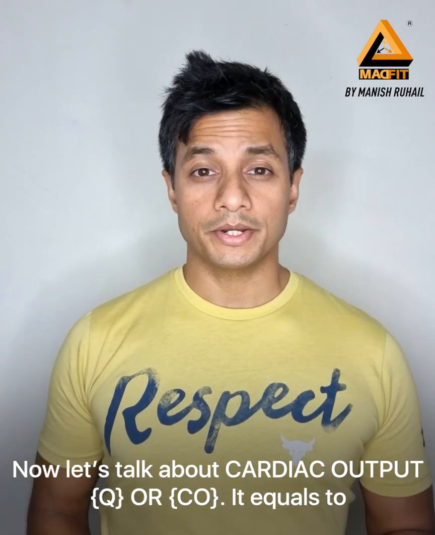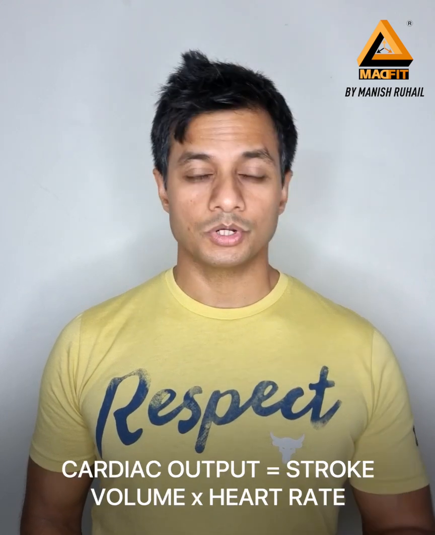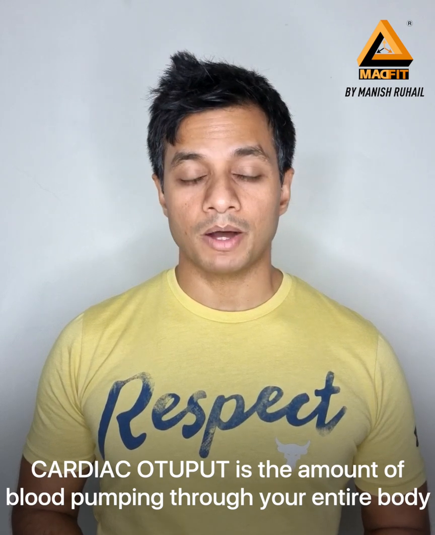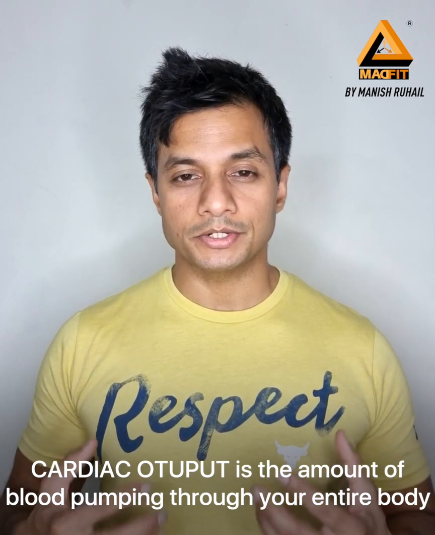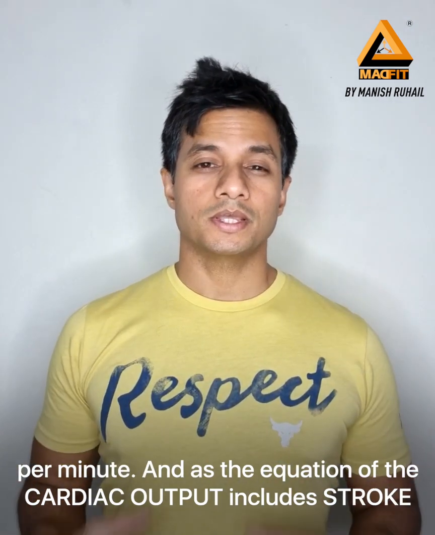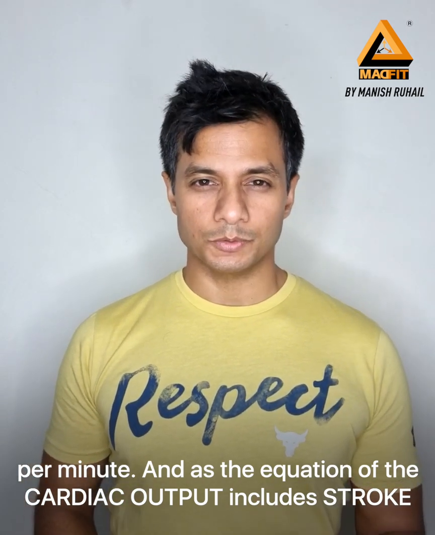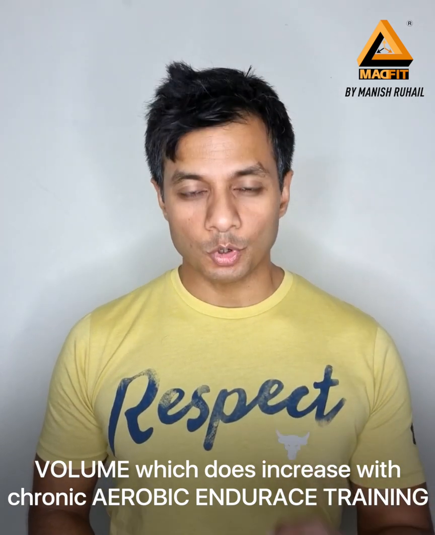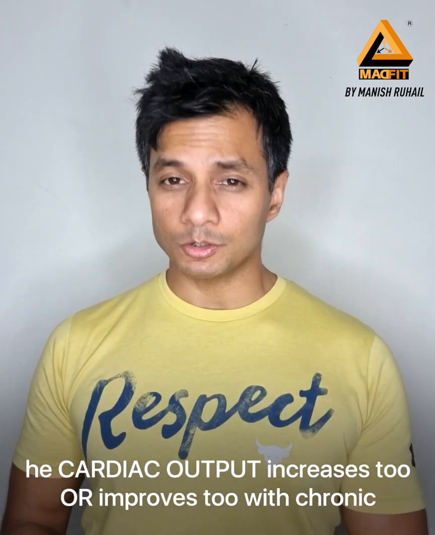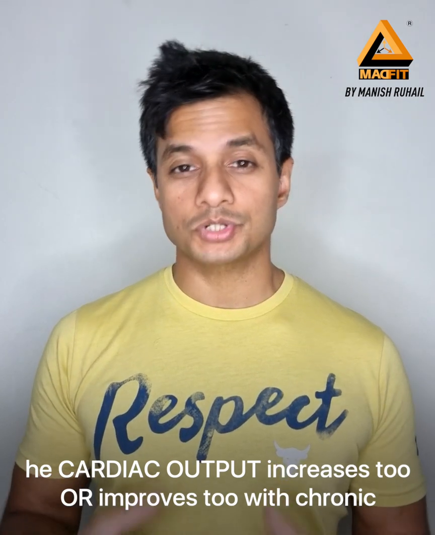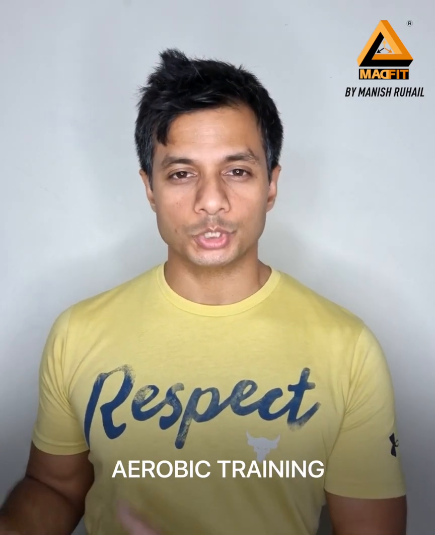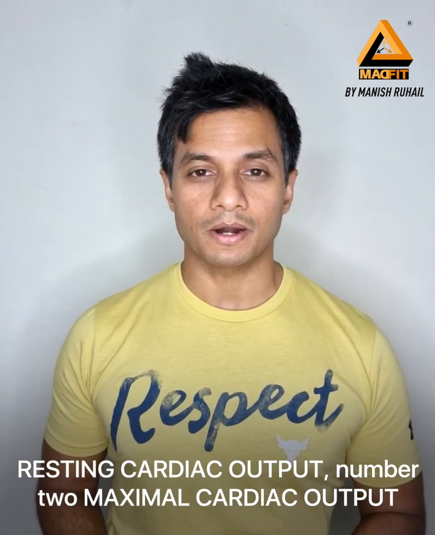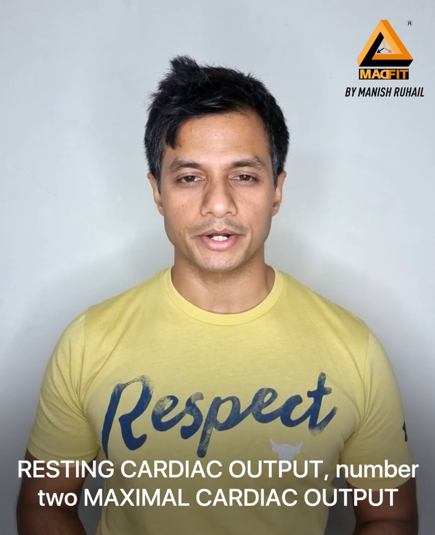Now let's talk about cardiac output. It equals stroke volume times heart rate. Cardiac output is the amount of blood pumping through your entire body per minute. And as the equation of cardiac output includes stroke volume, which does increase with chronic aerobic endurance training, cardiac output increases too, or improves too, with chronic aerobic training. So there are two different types of cardiac output. Number one, resting cardiac output. Number two, maximal cardiac output.